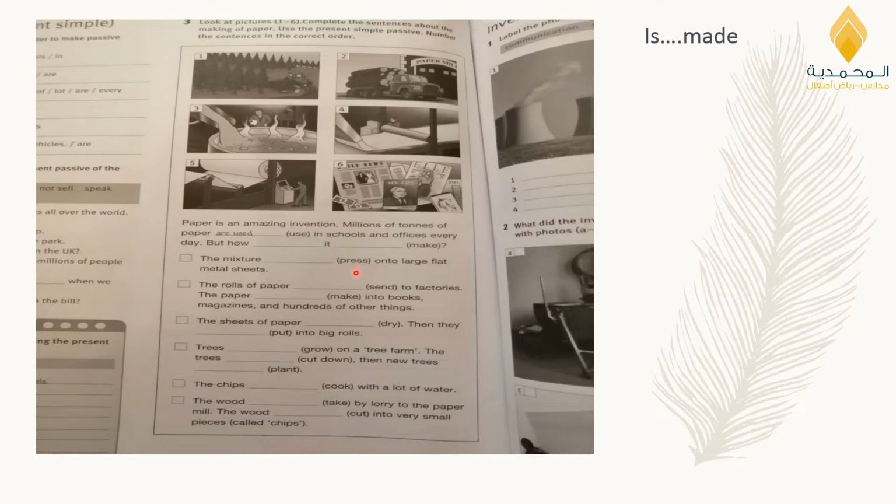So the mixture is pressed onto large flat metal sheets. Next, the rolls of paper are sent to factories. The paper is made into books, magazines, and hundreds of other things.